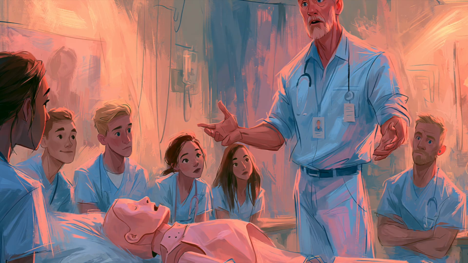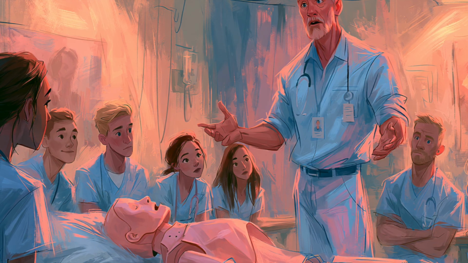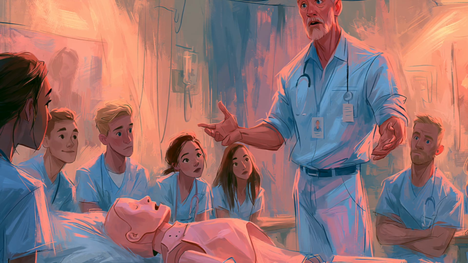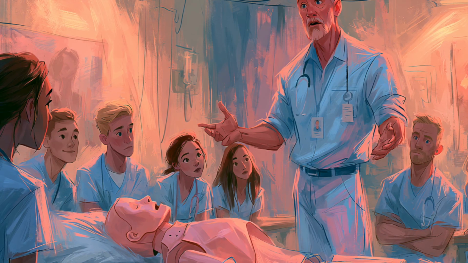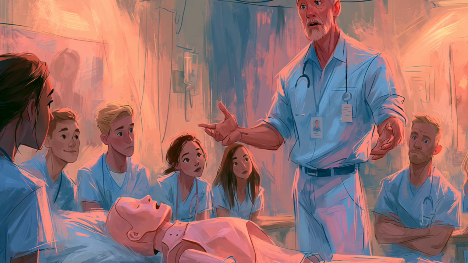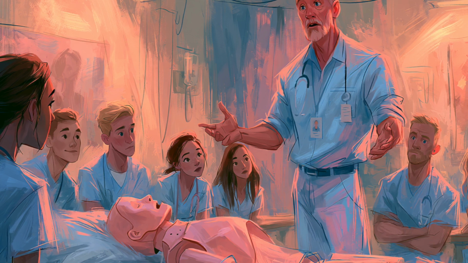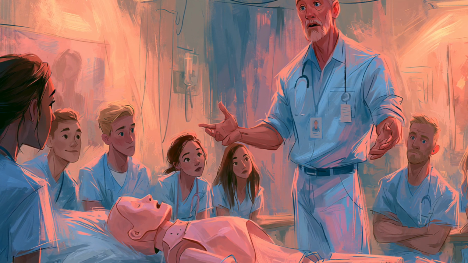Teach them to rise slowly from sitting or lying down. Teach them to use fall prevention strategies, especially older adults. For example, use nightlights, remove loose rugs, wear supportive shoes, and ask for help if feeling dizzy. Teach patients to avoid alcohol and be cautious with other sedating medications unless approved by the provider.